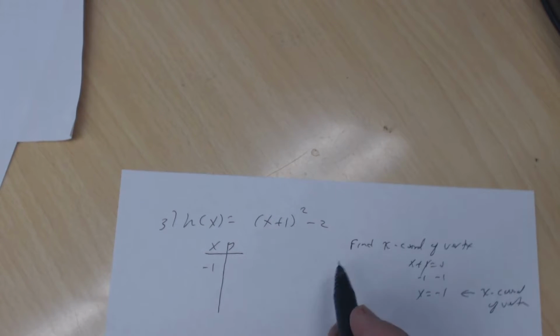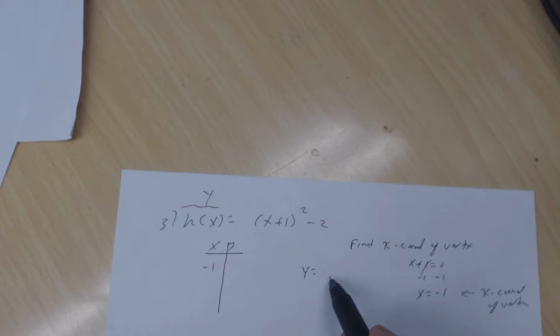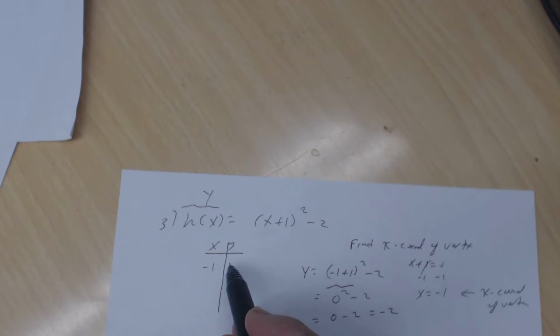Where we see an x, you plug in negative 1. So y equals, remember h of x means the same thing as y, negative 1 plus 1 squared minus 2. Negative 1 plus 1 is 0, that's how we found the x-coordinate of the vertex. And 0 squared is still 0, and 0 minus 2 is negative 2.